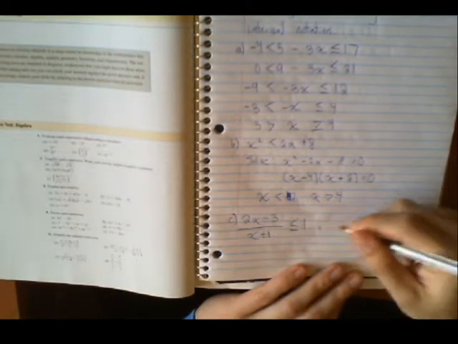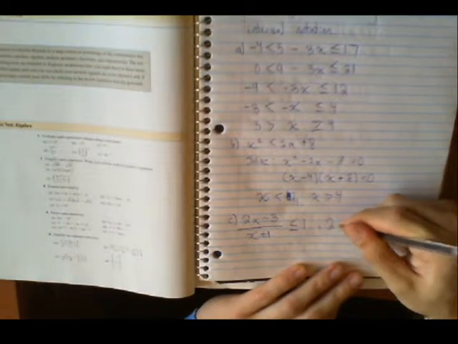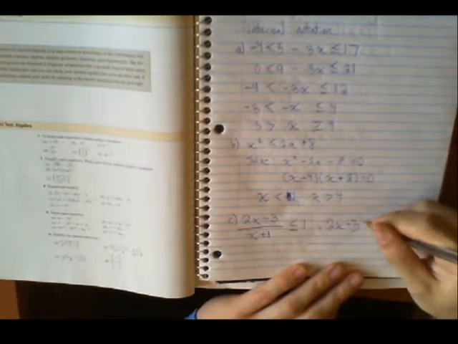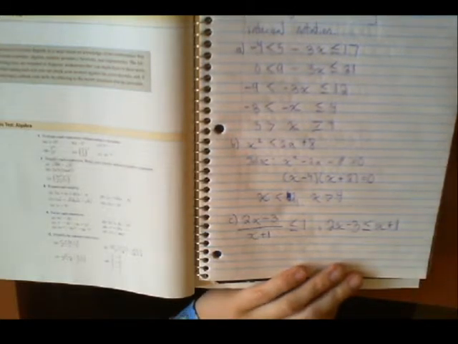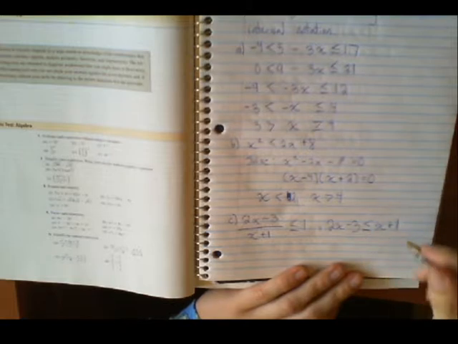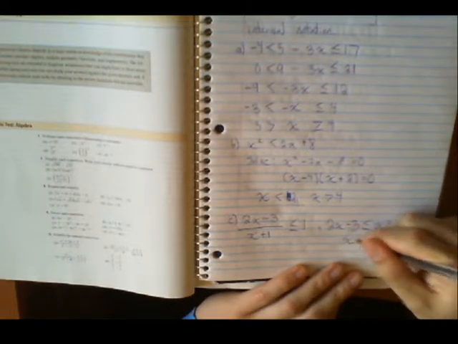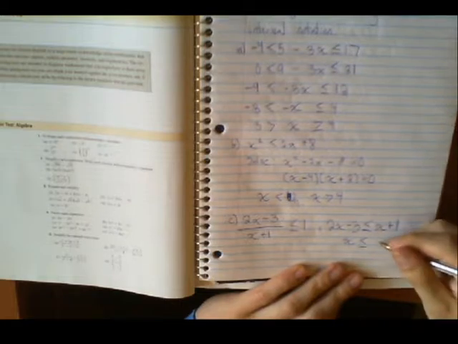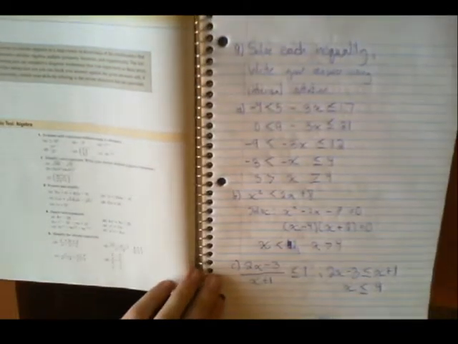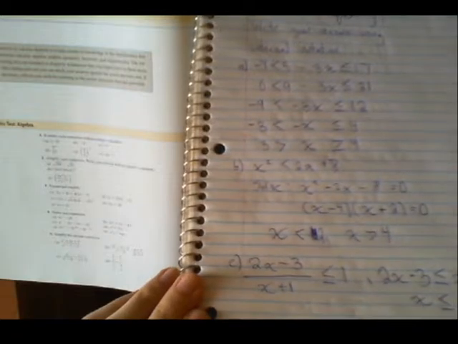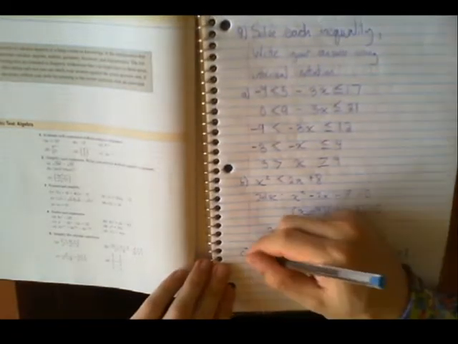Which goes to 2x minus 3 is less than or equal to x plus 1. You can subtract x from both sides and add 3 to both sides. So you get x is less than or equal to 4. And that is the solution. Very easy, that one. That was E. That was C. So actually that was E.